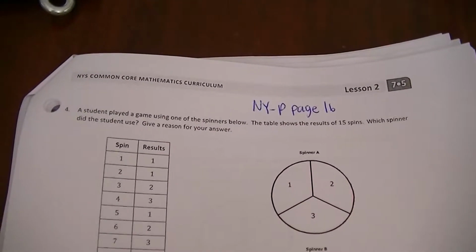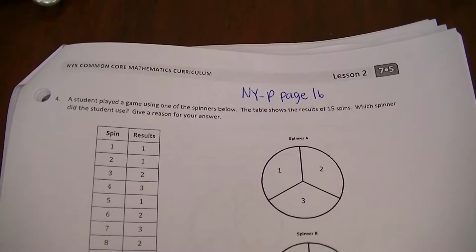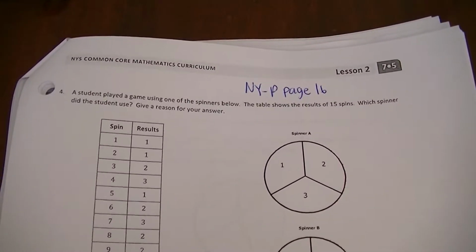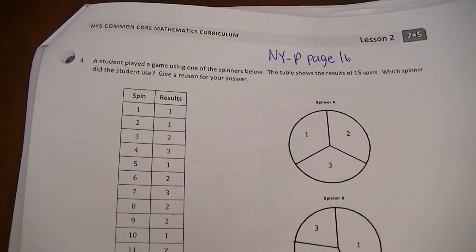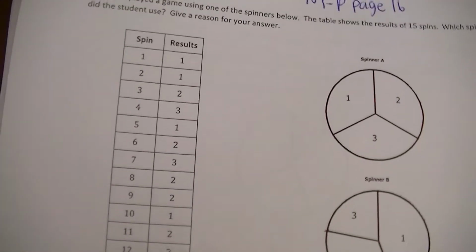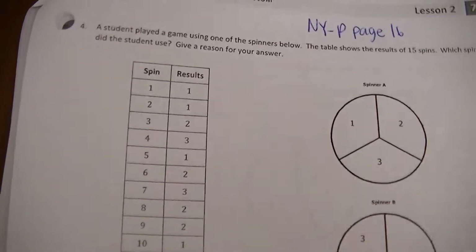The table shows the results of 15 spins. Which spinner did the student use? Give a reason for your answer. So take a second right now. I want you to check out and make sure you understand this table.